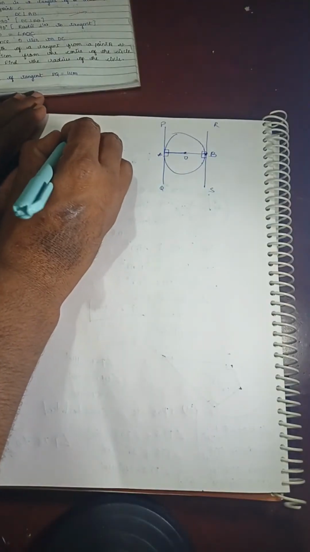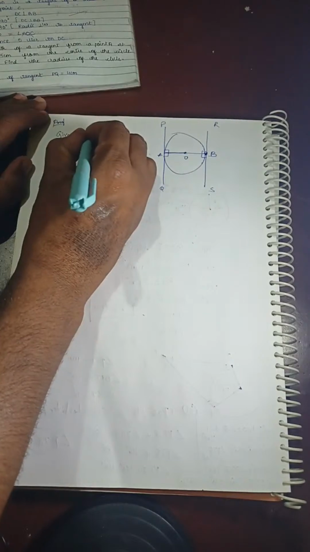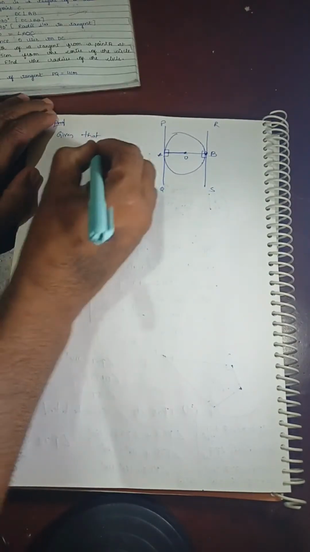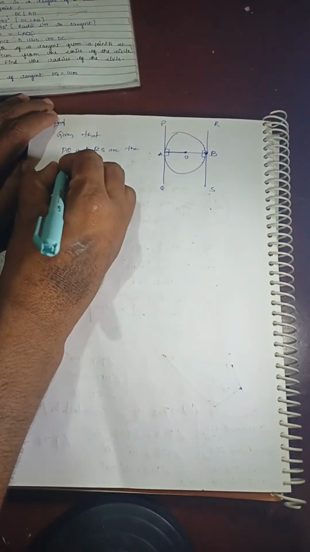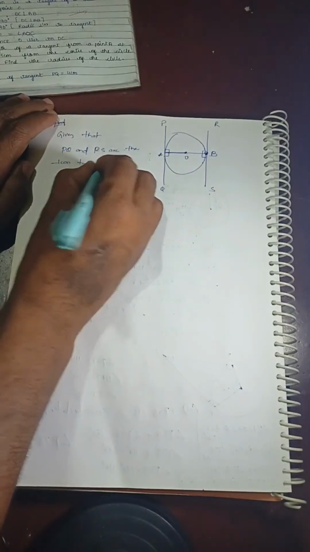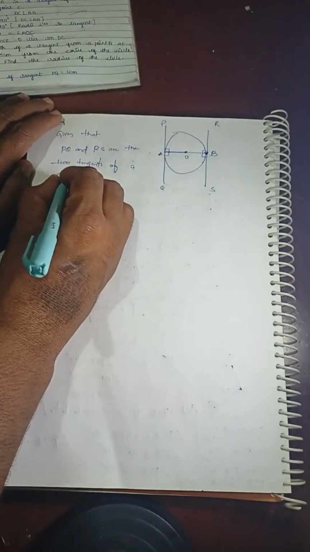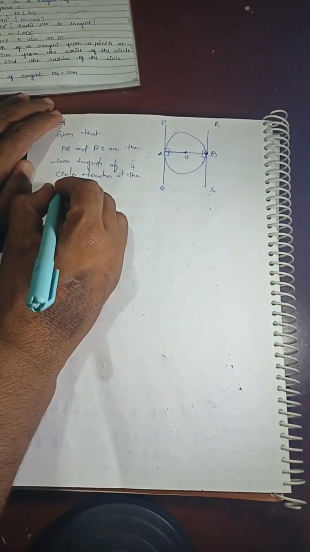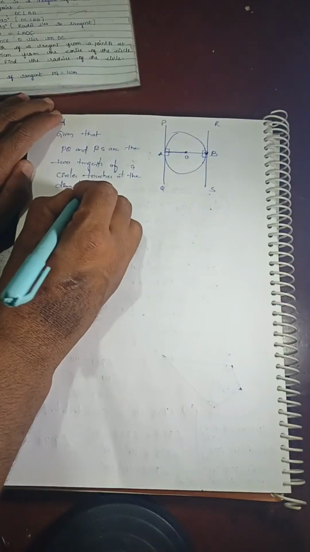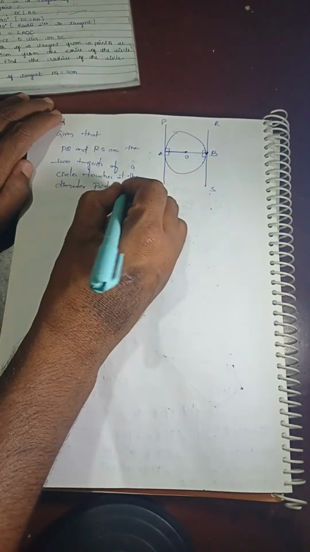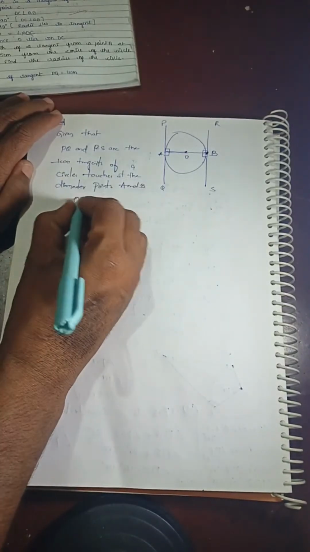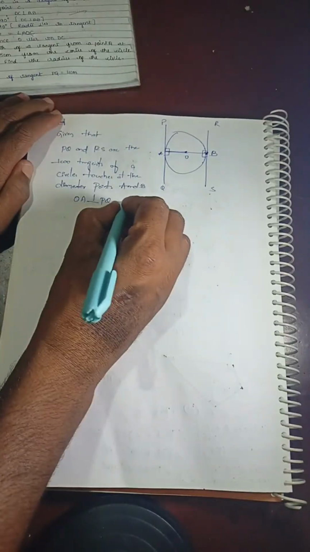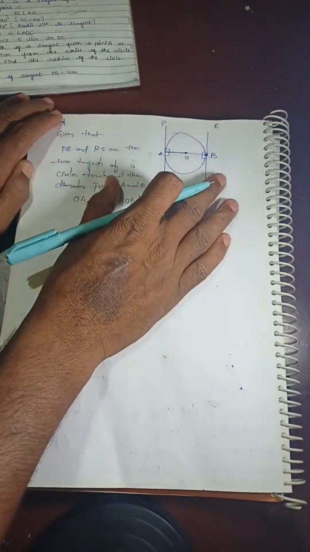Given that PQ and RS are the two tangents of a circle touching at the diameter points A and B. Now OA is perpendicular to PQ, OB is perpendicular to RS. If you show any one, the remaining will be equal.